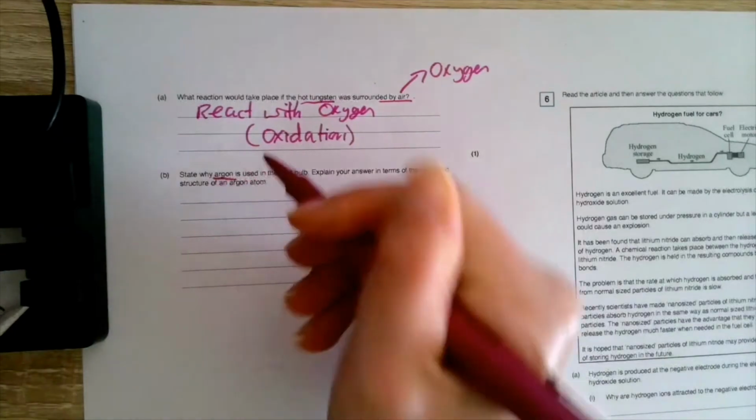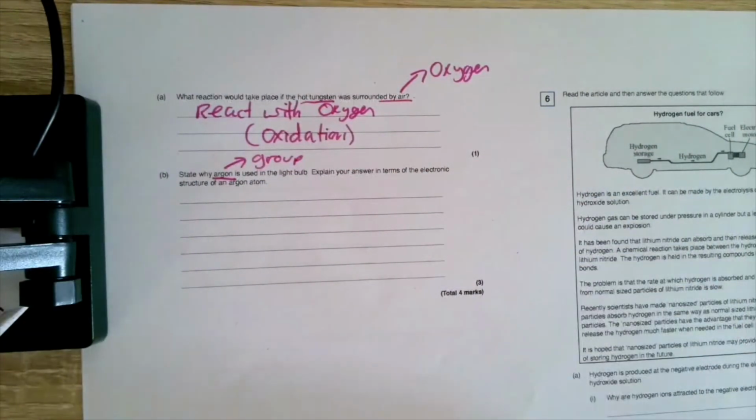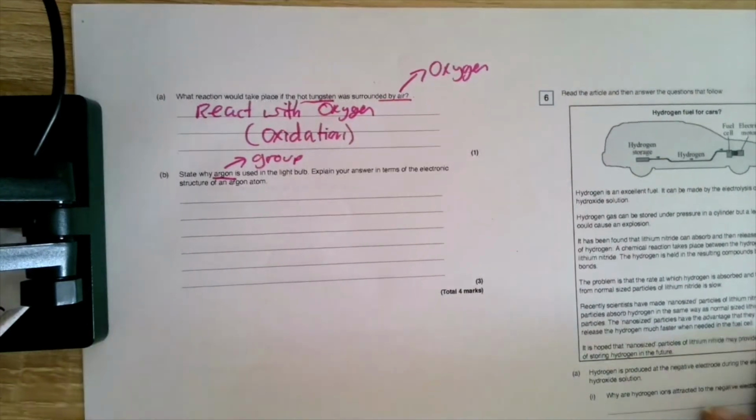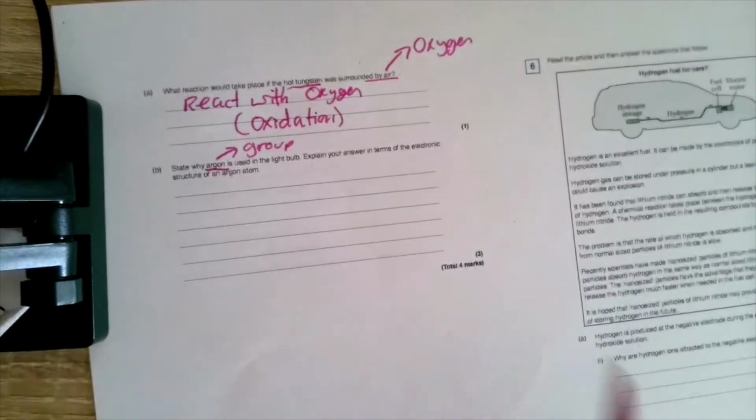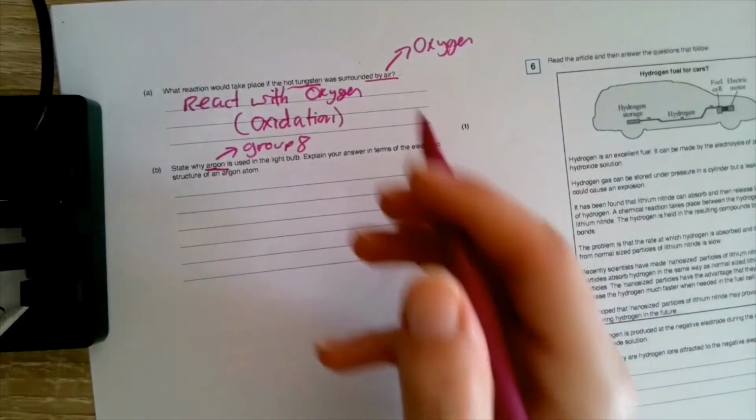State why argon, which we know is found in group 8, is used in the light bulb, explaining your answer in terms of the electronic structure of the argon atom. So group 8 obviously has that full outer shell of 8 electrons.